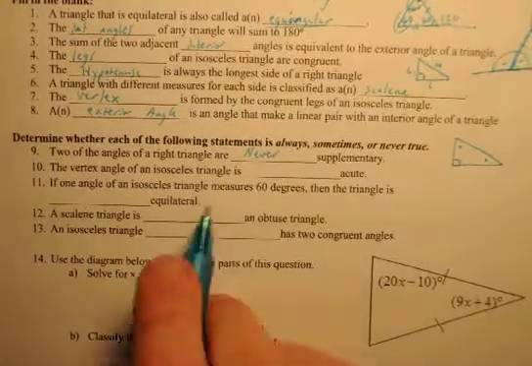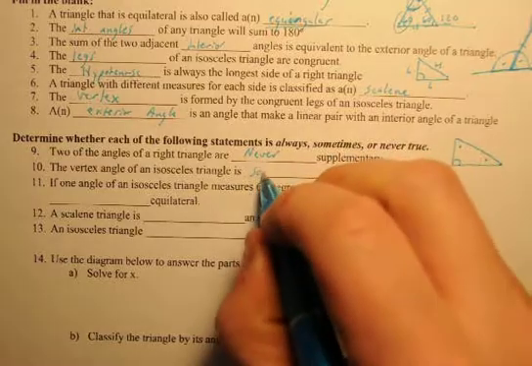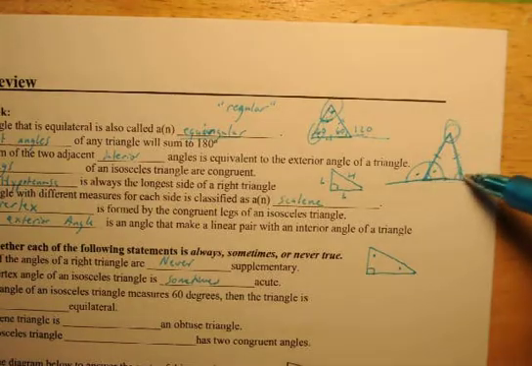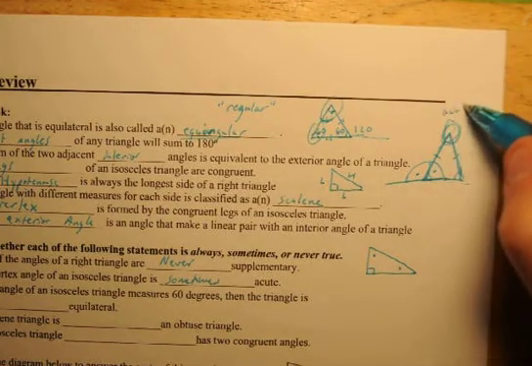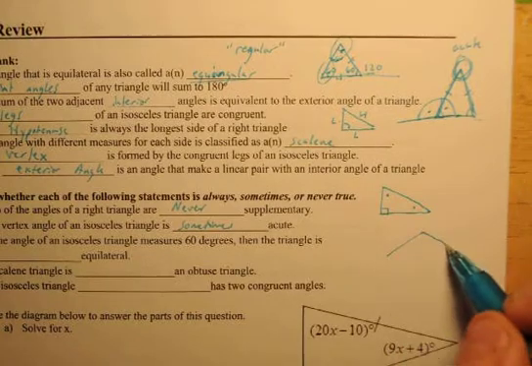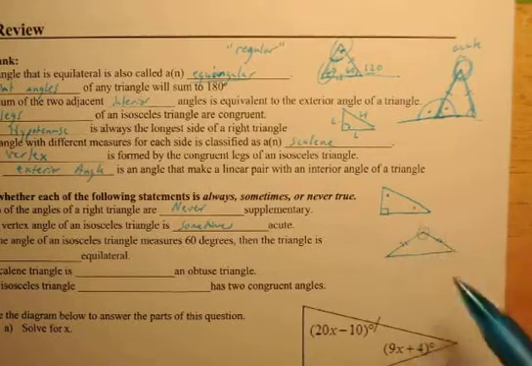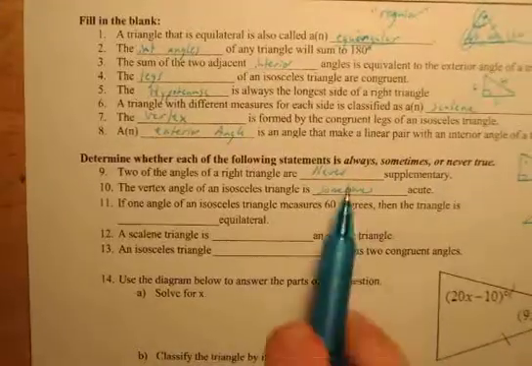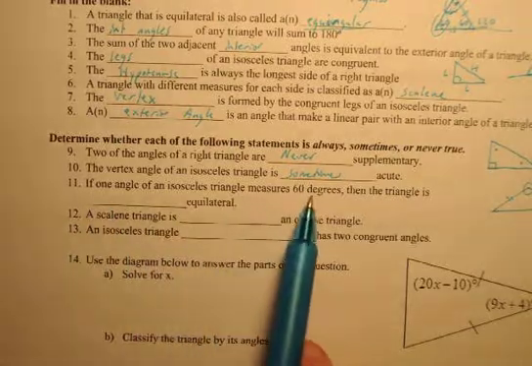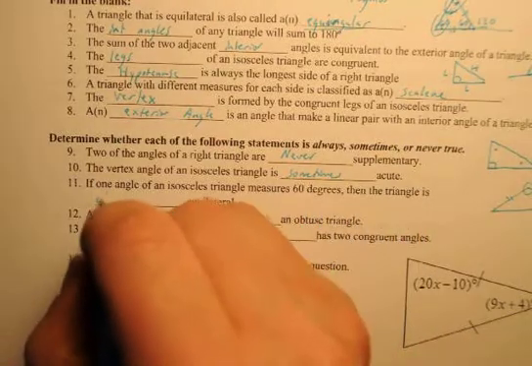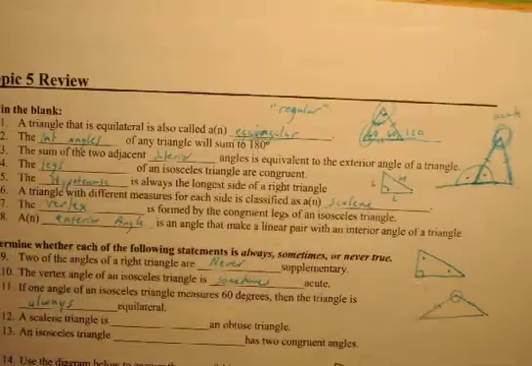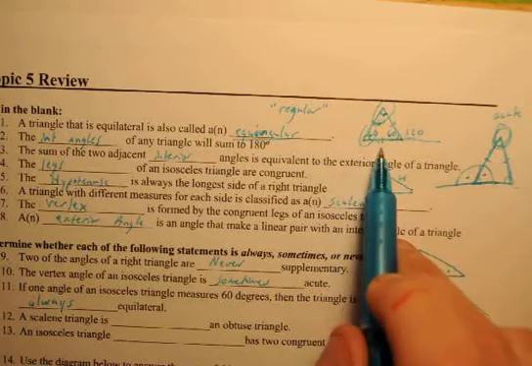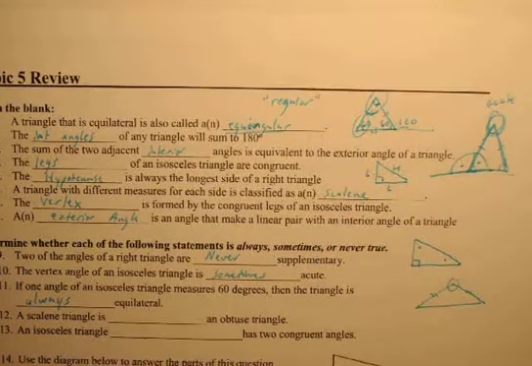The vertex angle of an isosceles triangle is sometimes acute. We can make an isosceles triangle like this, where we do have an acute angle. We could also make an isosceles triangle like this, where we have an obtuse angle. You could also make a right isosceles, so it's sometimes acute. If one angle of an isosceles triangle is 60, then the triangle is always equilateral here. If I make one angle 60, and I know that there's some sides the same, like an isosceles, then that makes all the angles 60.